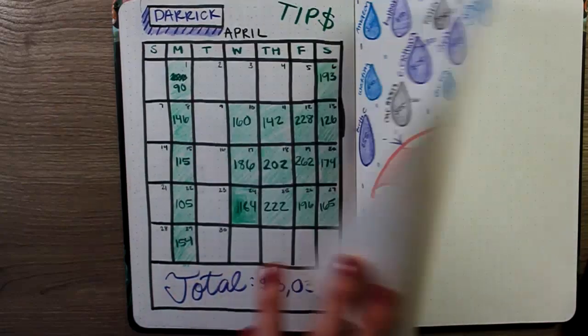Since I set up this page the exact same way every month, I'm just going to first take a look to see how many weeks are in the month of May, and then I'm going to start plotting that out.